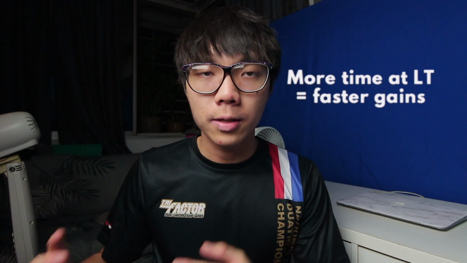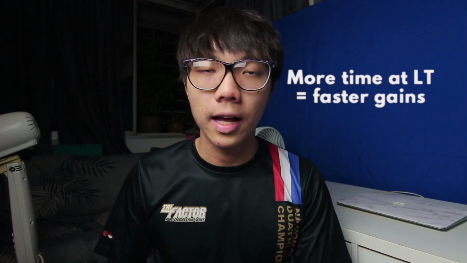For lactate threshold training, the idea is that you want to spend as much time every week training at your lactate threshold. The more time you spend at lactate threshold, the faster your body will become adept at clearing your lactic acid. Lactate threshold workouts are one of the most taxing sessions in a week. So normally runners will just have one lactate threshold session a week. A typical session may last a total of 20 to 30 minutes, not including the rest, just the actual workout time.